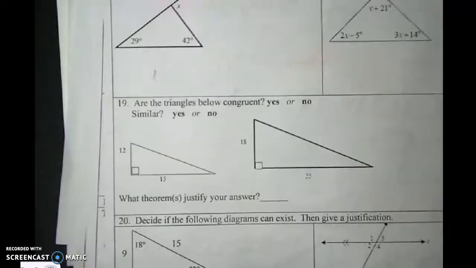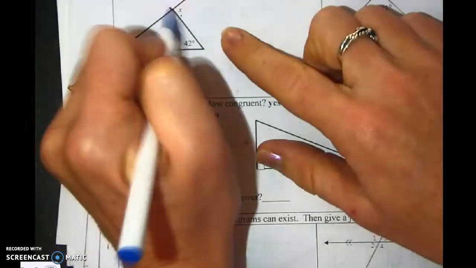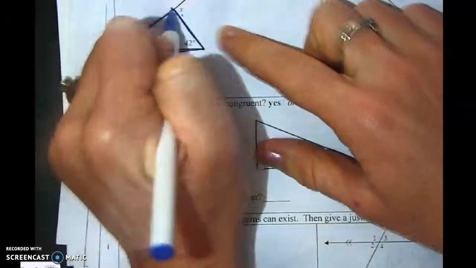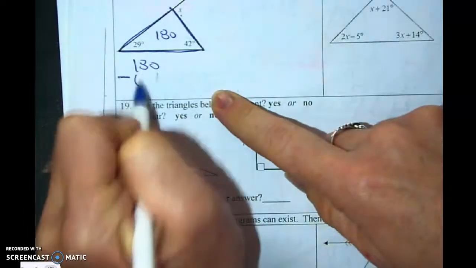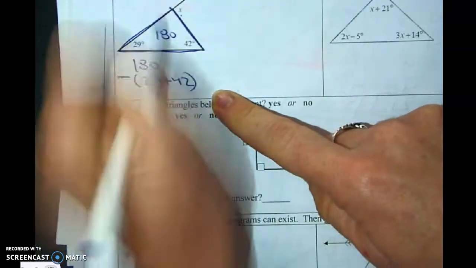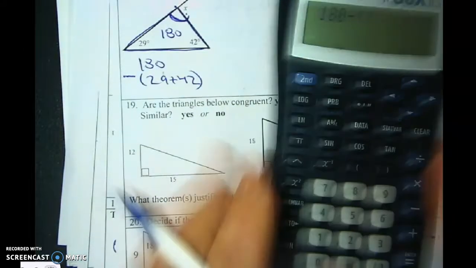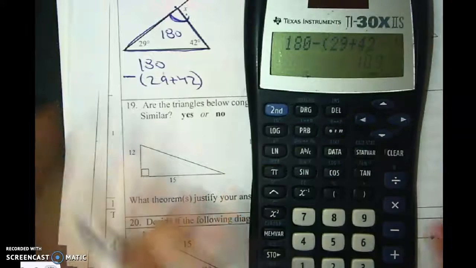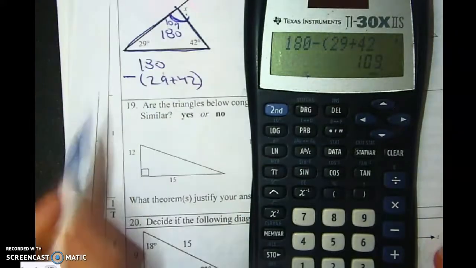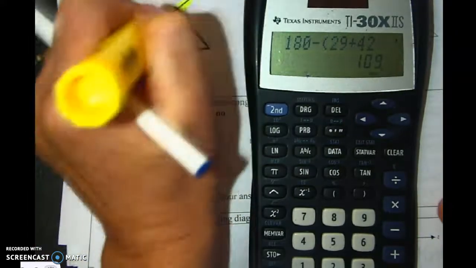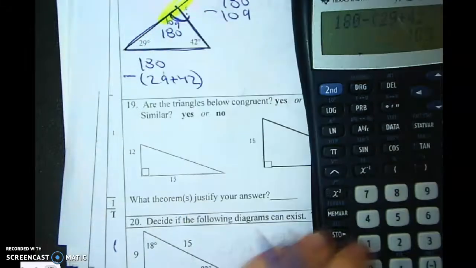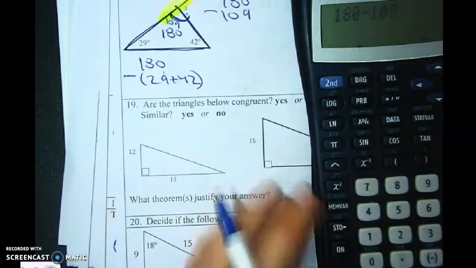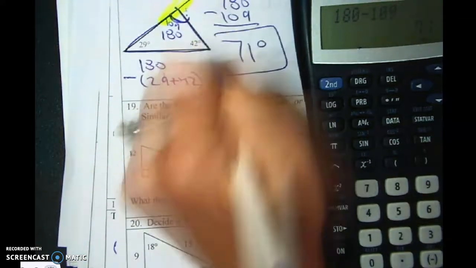All right. So they want you to find x. I know that this triangle is 180 degrees. So if I go 180 minus 29 plus 42, I'll figure out this. And that's 109. And then I know this forms a linear pair, which means it's 180 minus 109, which is 71 degrees. Okay?